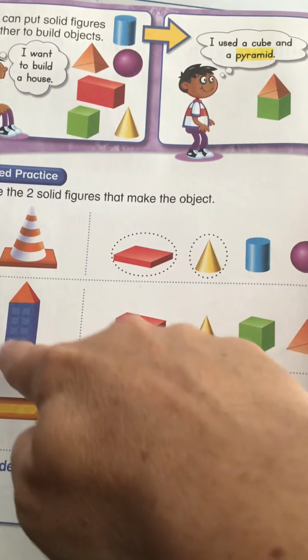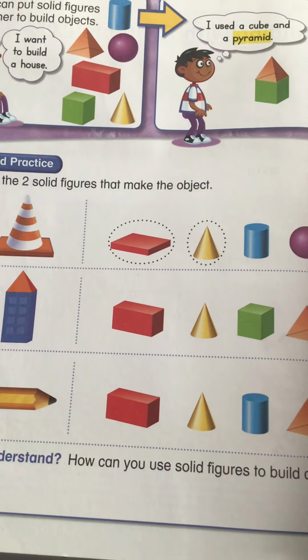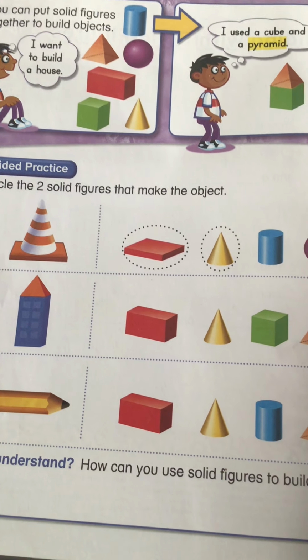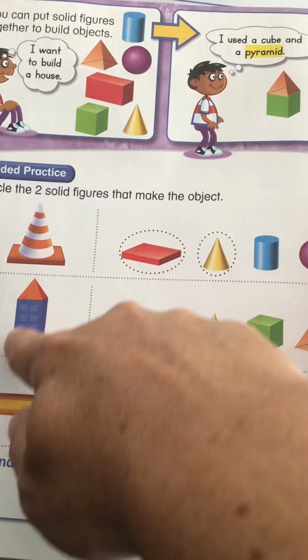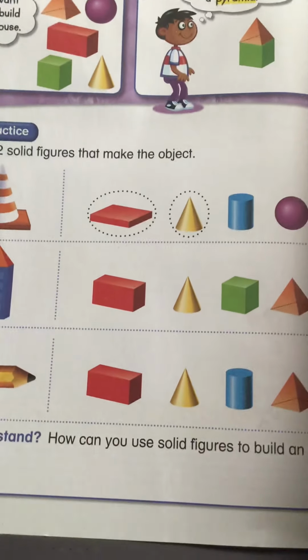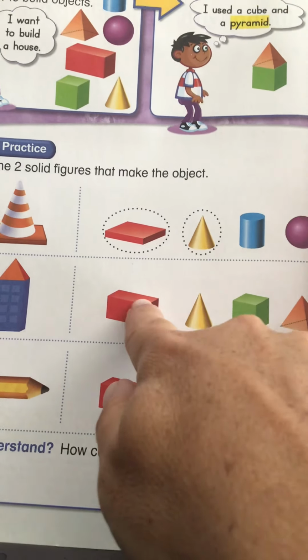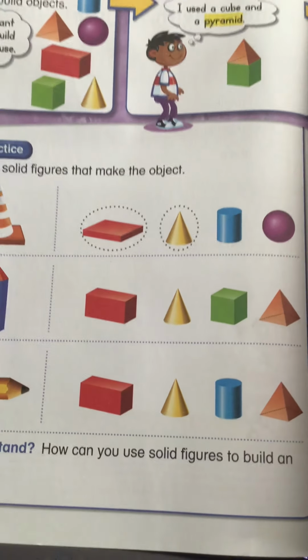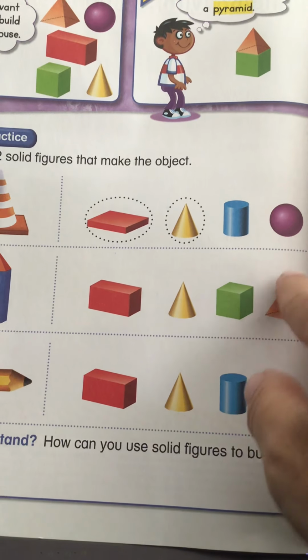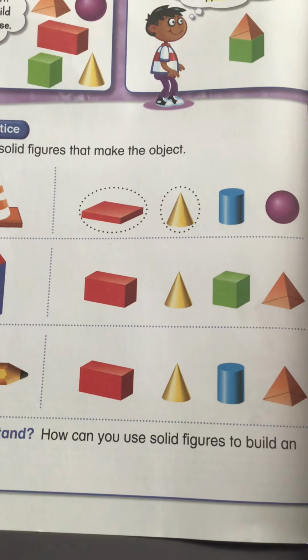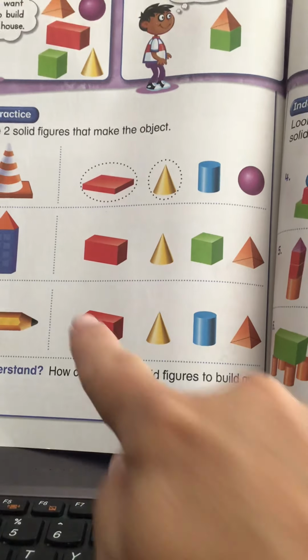The next one is an office building or an apartment building maybe. So let's look on the bottom. There is a rectangular prism. It's standing on its side on this one, so it's taller, but that's what that is. And on the top, there is a pyramid. A pyramid is a square on the bottom and triangles on the side. So we are going to circle the rectangular prism and the pyramid.